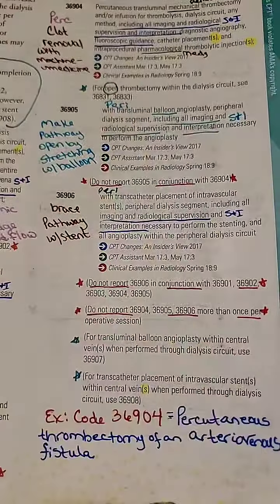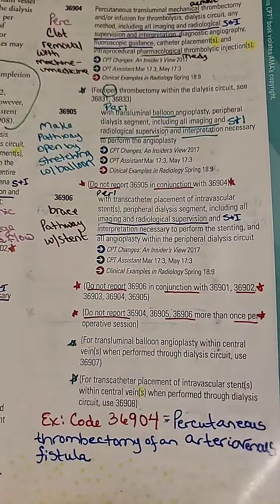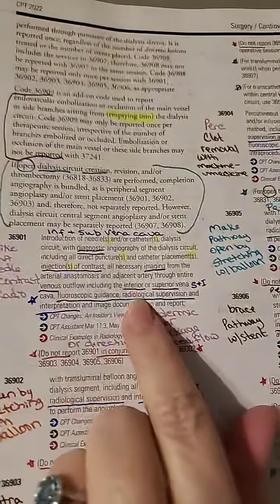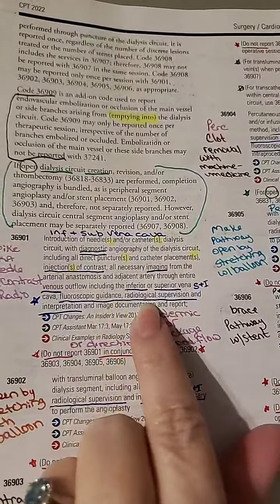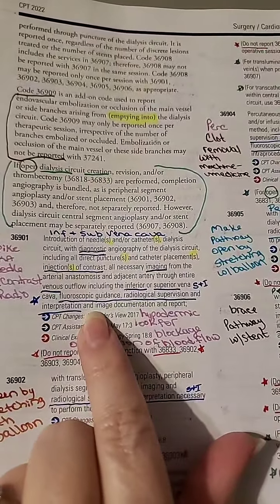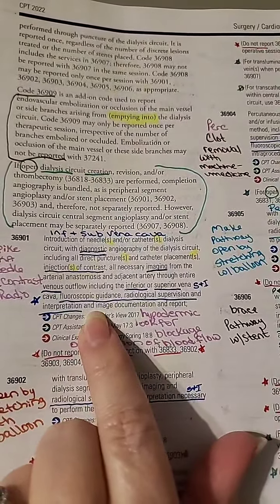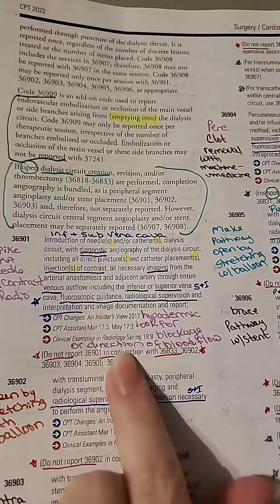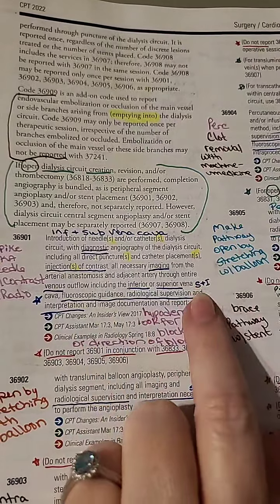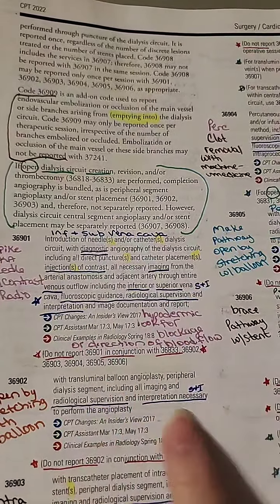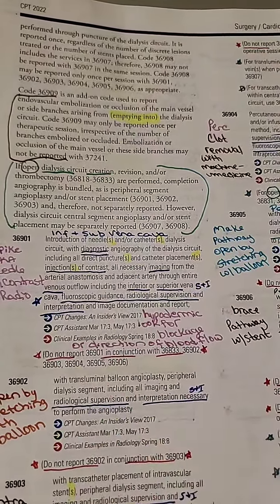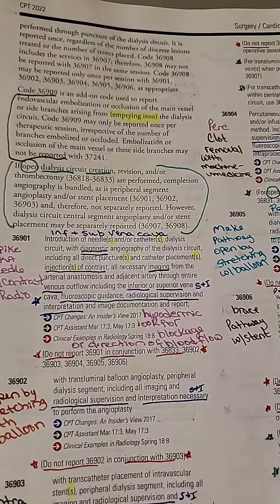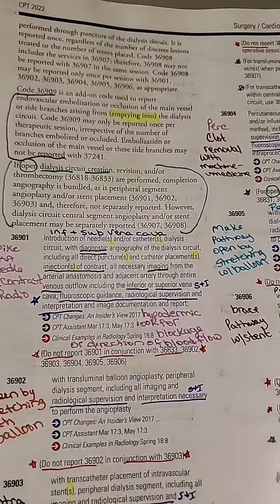More opens, more closes. If something includes interpretation and supervision, then I know I don't need that modifier for our professional component. And that's super nice to highlight when we do know it's already in there, because sometimes you never know whether the interpretation in the report is included or not.